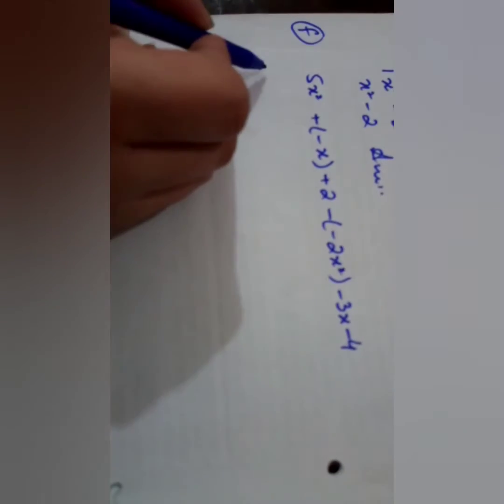Now in part F, first of all we solve the brackets and then write other terms as it is. 5x squared.